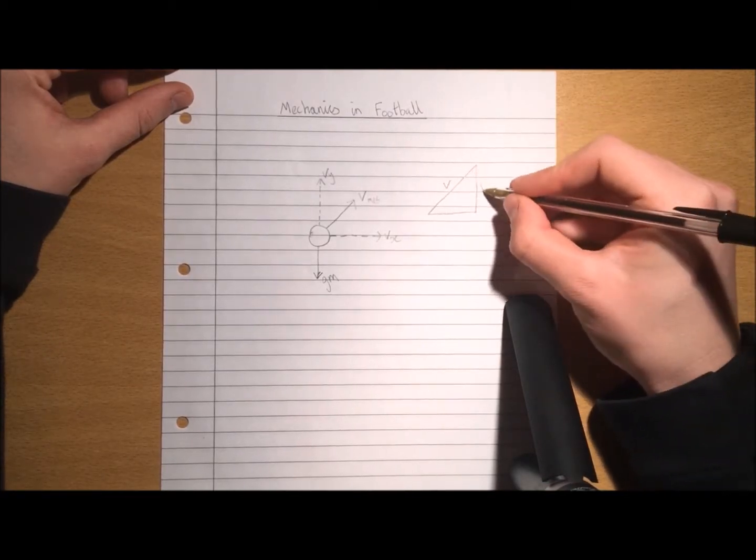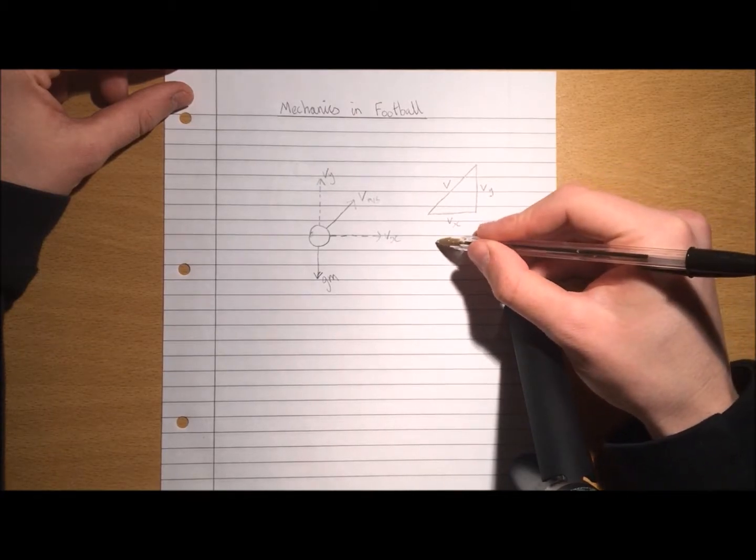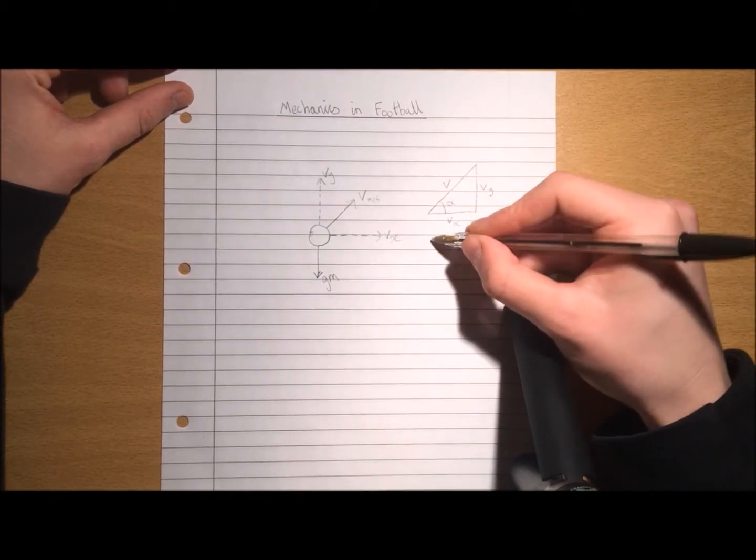We can then write this as a right angled triangle and use basic trigonometry to calculate these upwards, the vertical and horizontal force.